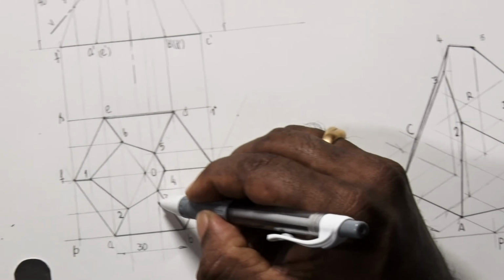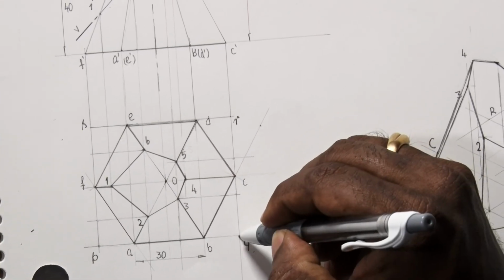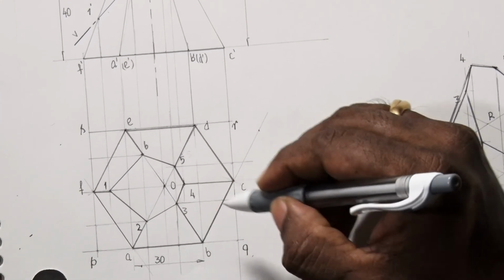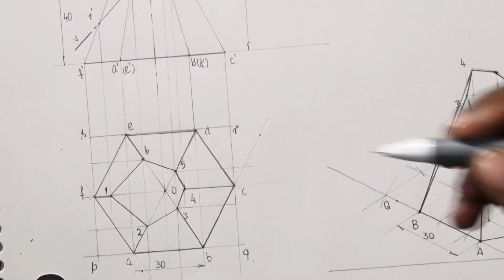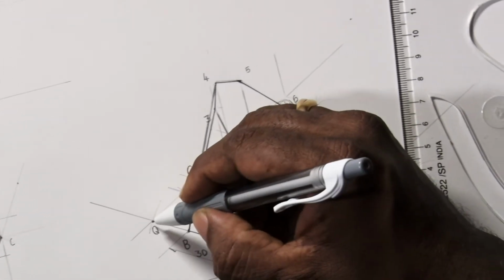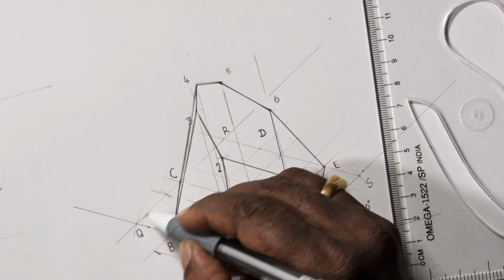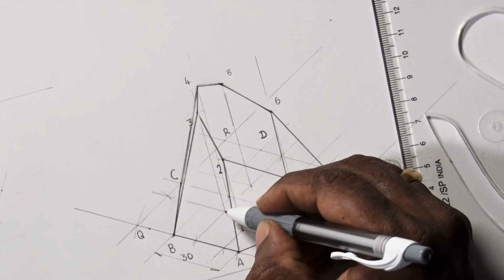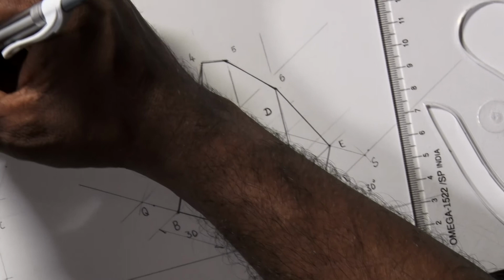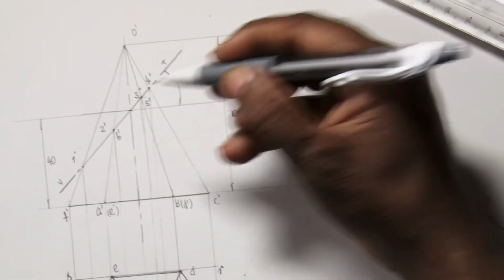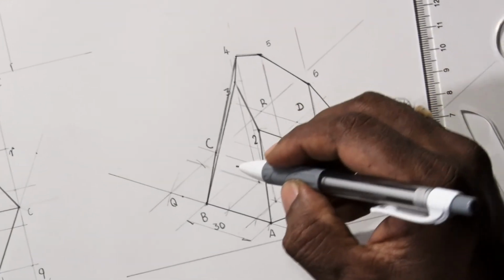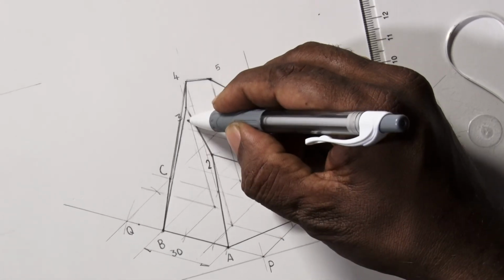Similarly, the location of 3 is obtained. The length on QP and breadth on QR are taken, and we are able to locate this point. Then we add the height of 3.